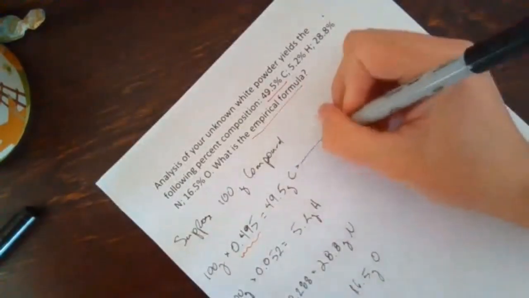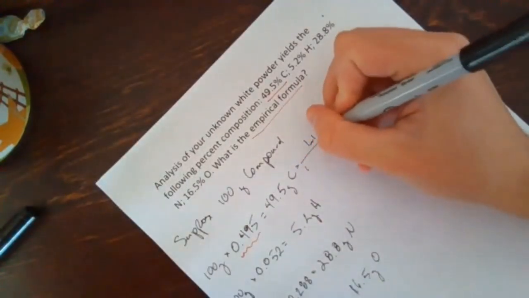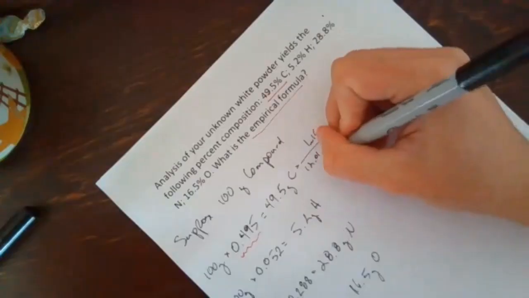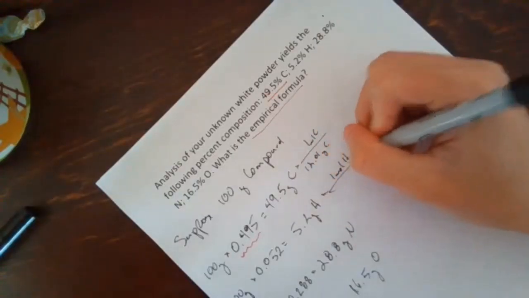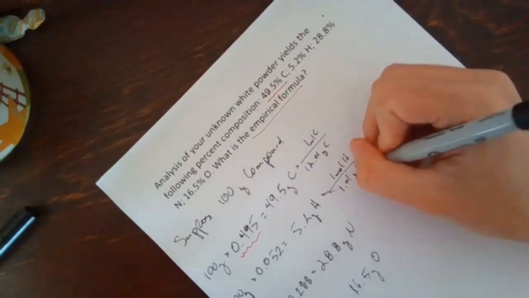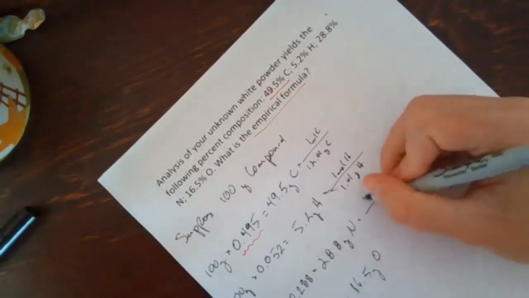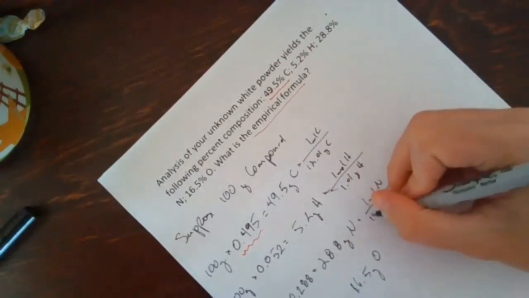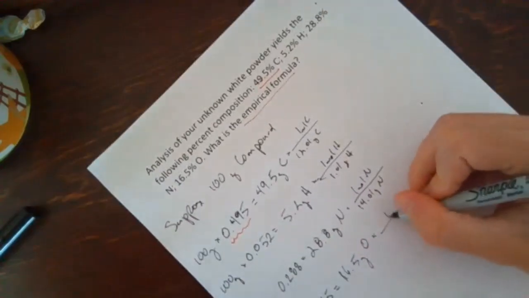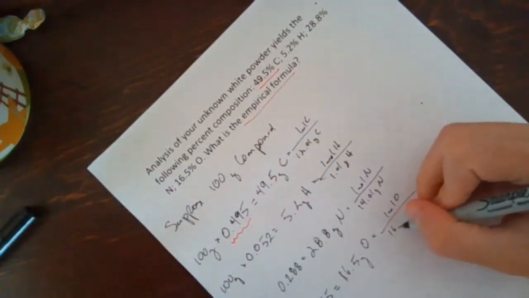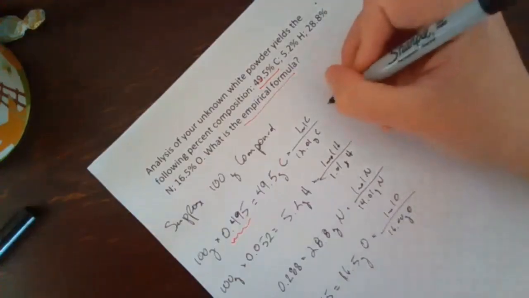So I can look all of these up. 1 mole of carbon is 12.01 grams of carbon. 1 mole of hydrogen is 1.01 grams of hydrogen. 1 mole of nitrogen is 14.01 grams of nitrogen. And finally, 1 mole of oxygen is 16.00 grams of oxygen.